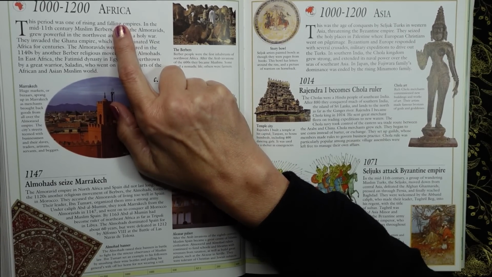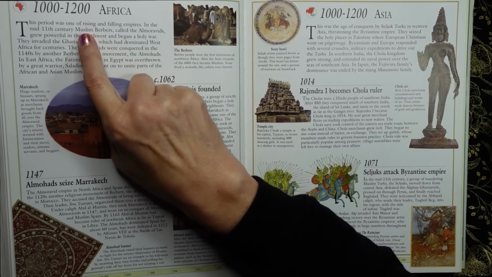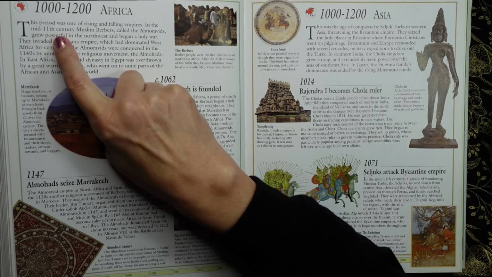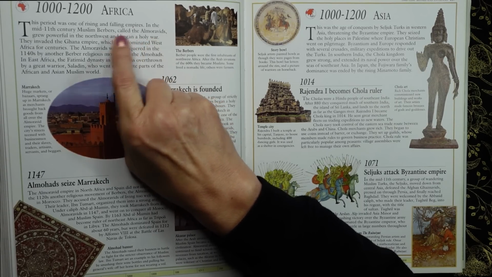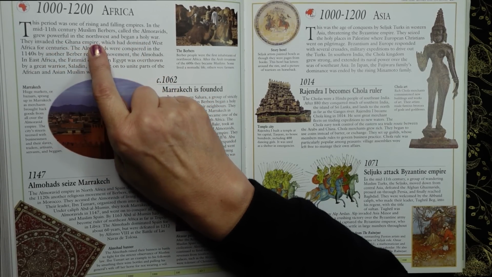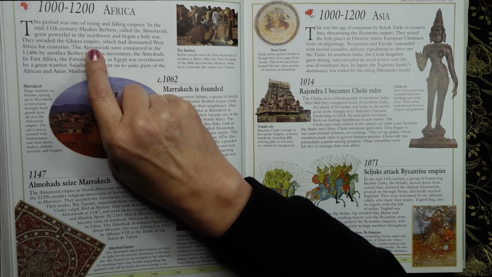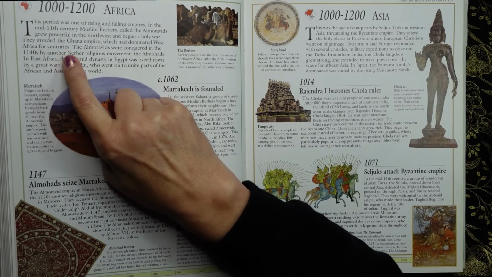So in Africa, this period was one of rising and falling empires. In the mid-11th century, Muslim Berbers called the Almoravids grew powerful in the northwest and began a holy war. They invaded the Ghana Empire, which had dominated West Africa for centuries.